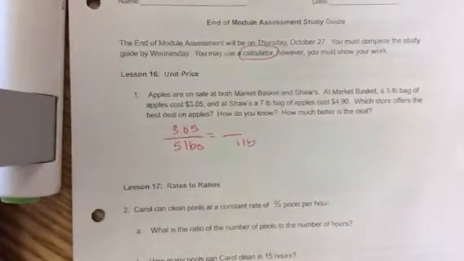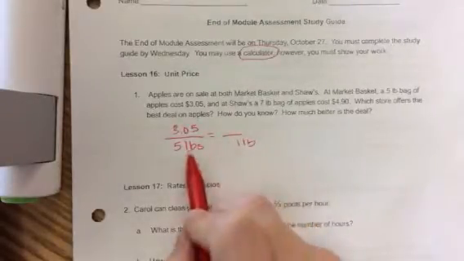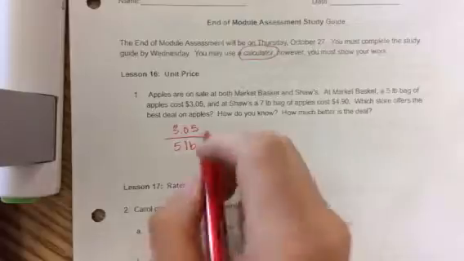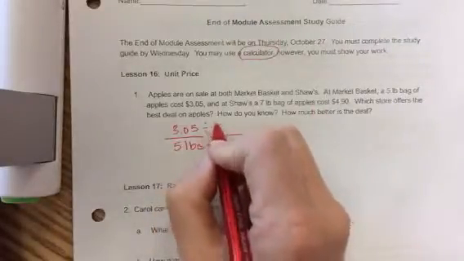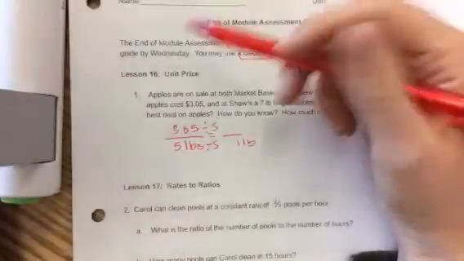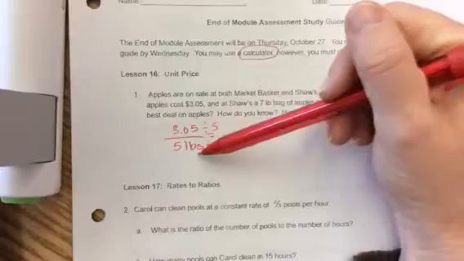So you got to think about, okay, how can I figure out how much it's going to cost per 1 pound? What would you have to divide 5 by to get 1? 5, I hope you say. Then we're going to do $3.05 divided by 5. Another way to look at this, when you're finding the unit price, you always divide your price by your denominator.